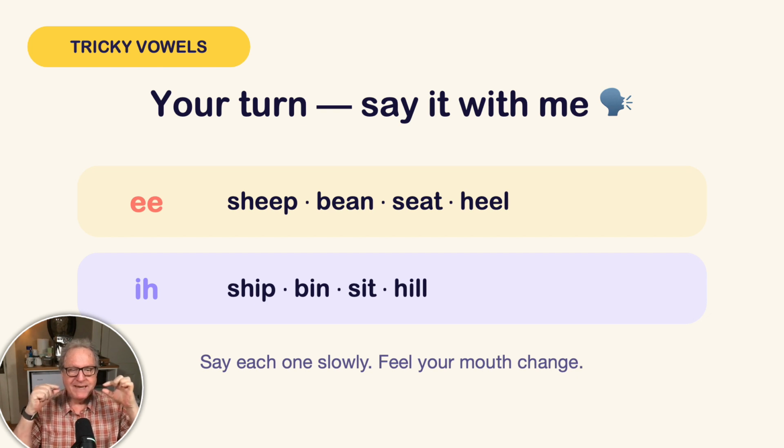Bean, bean. Seat, seat. Heel. Yeah, and for the short vowel sounds, it's different. It's I. Look, I, almost round. Ship, bin, sit, hill.